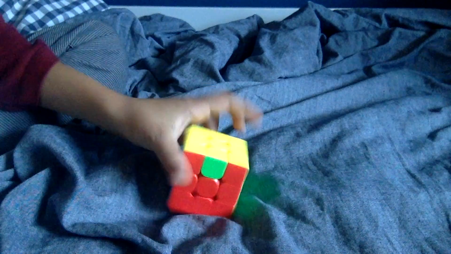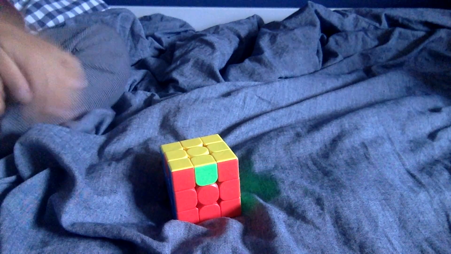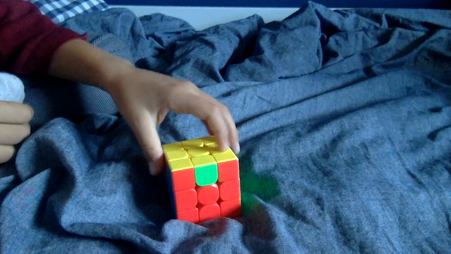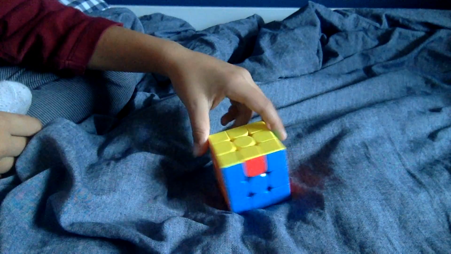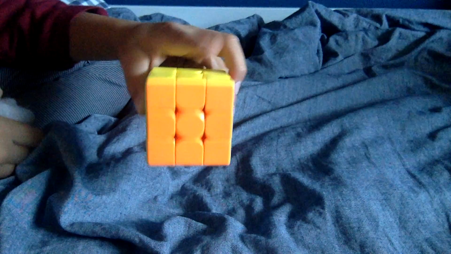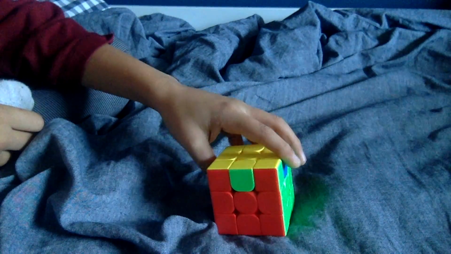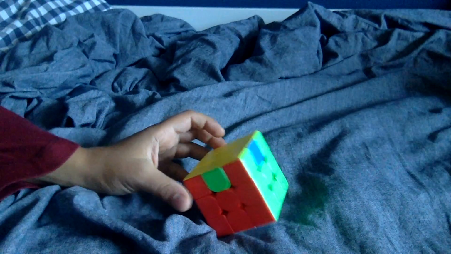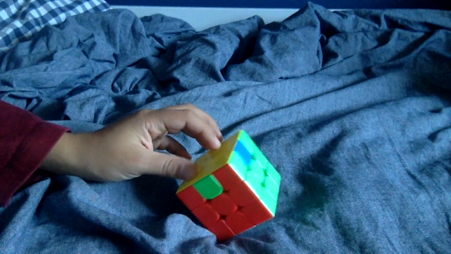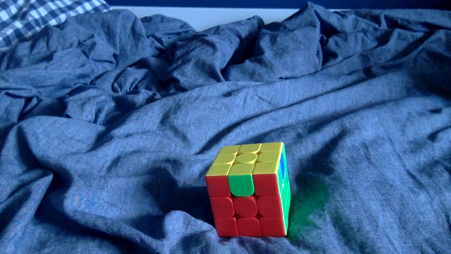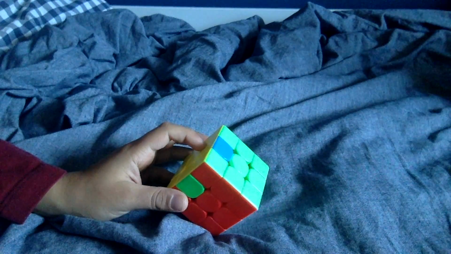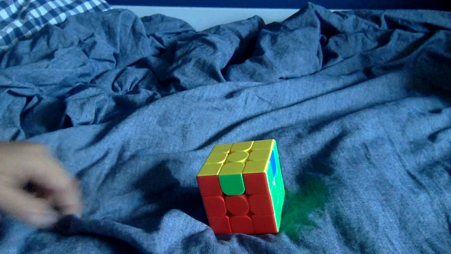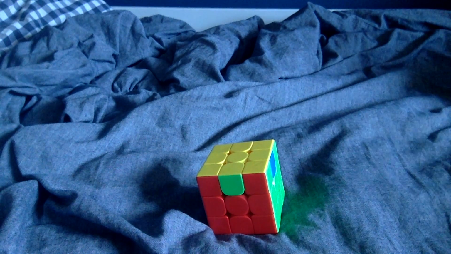And after that, we have 4 more cases to learn, thus 4 more algorithms we have to learn. If you have a solved side already, like I do, the orange, you want to hold it in the back like this, and you want to see which side has the piece that goes to the opposite side. It might be a little confusing.